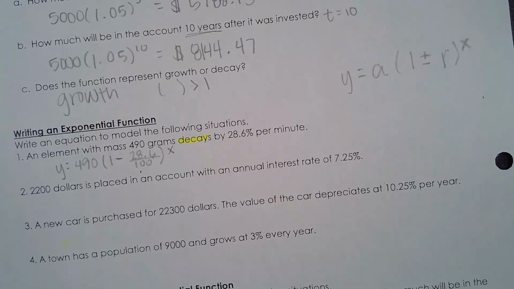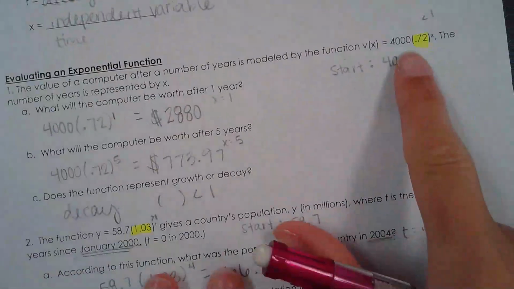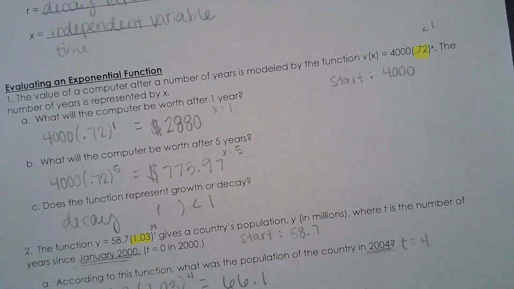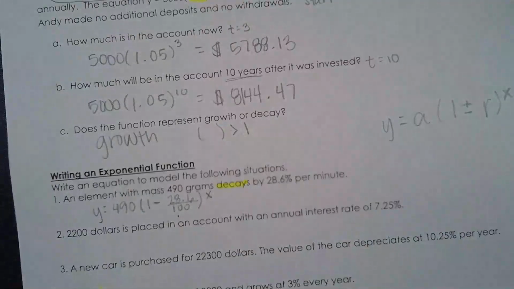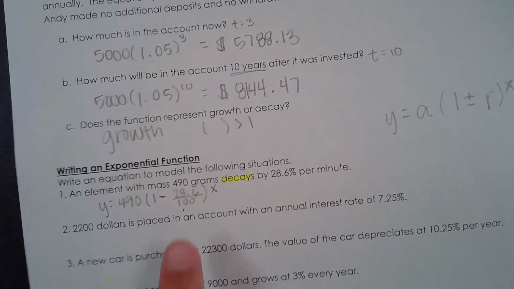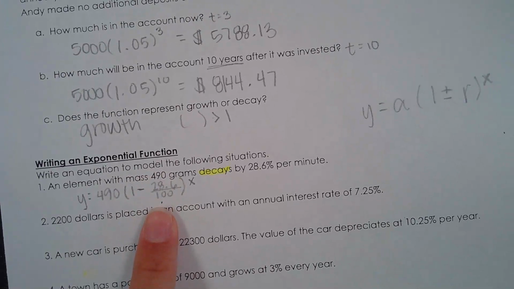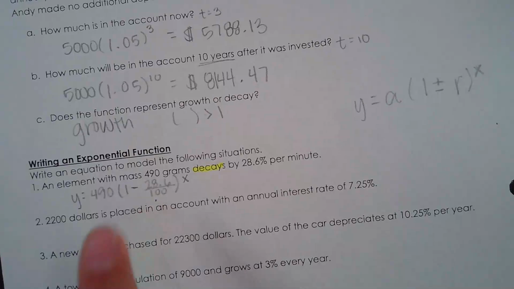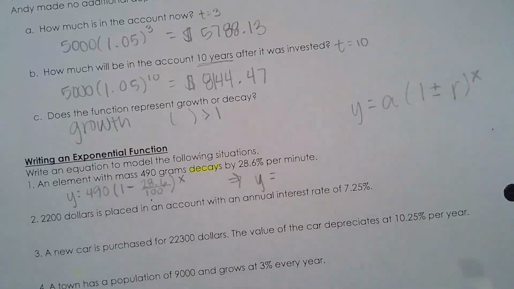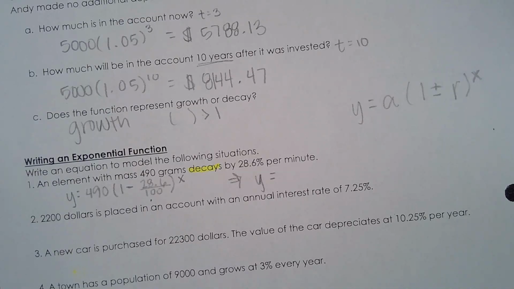Okay, so I'm going to flip back for just a second. The problems that we've done so far, did they have plus and minus and fractions going on? They went ahead and simplified that. So like on your exam, if you're asked to write an equation for something, they're probably going to go ahead and simplify this again. So what I want you to do next is just type in this stuff that's inside the parentheses. Can we do that? So I'm going to type in 1 minus 28.6 over 100.